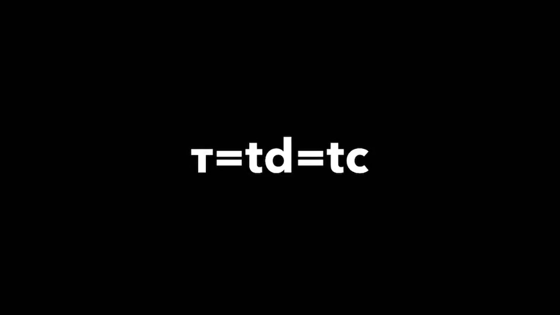The time of charge TC is equal to the time of discharge TD, and you will notice experimentally that both of them are equal to tau. It takes as much time to charge as it takes to discharge. Now you can choose whether you wait 1 tau or 5 tau.